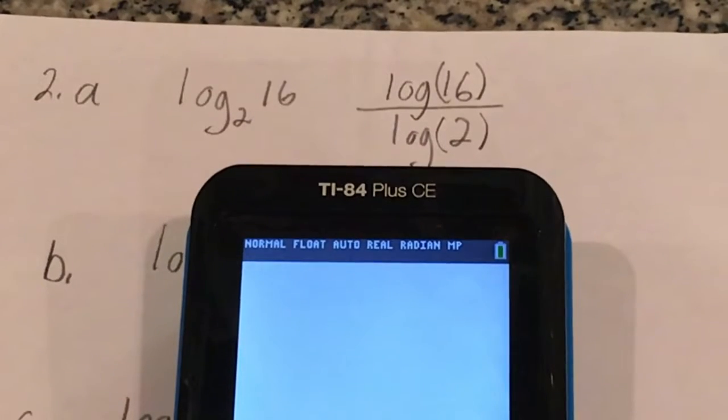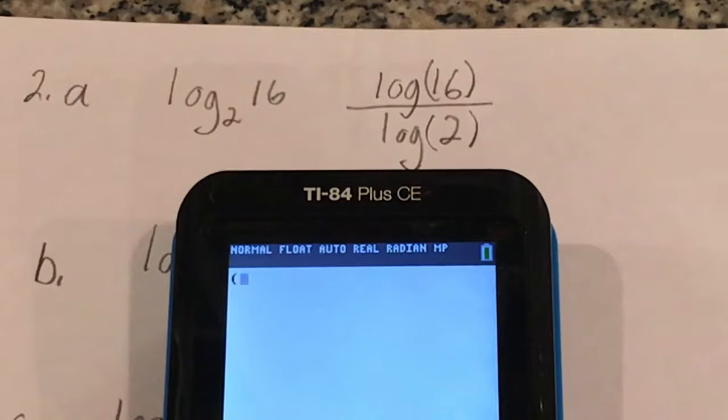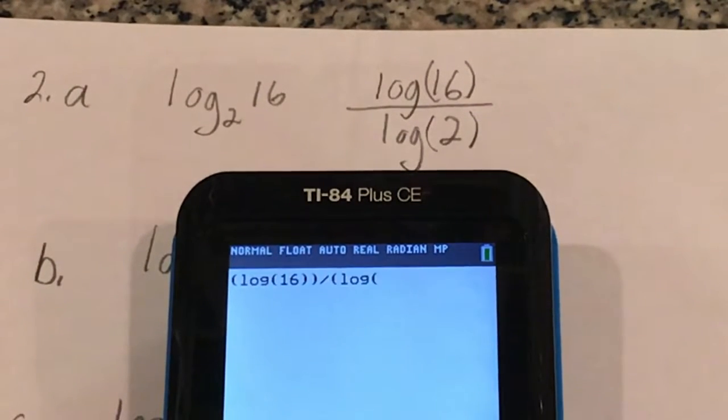So I'm going to type this in like I would on a TI-30X IIS. In order to get that fraction, I'd have to wrap the log and then the 16. I have to put a double parentheses, and then the division bar, and then wrap the bottom log also. Double set of parentheses. And the answer is 4.